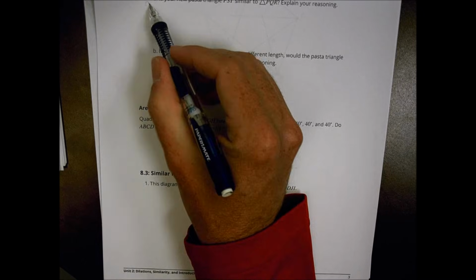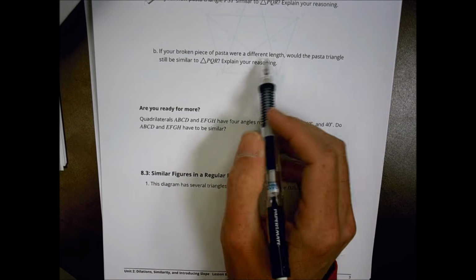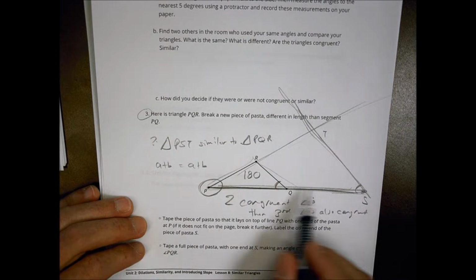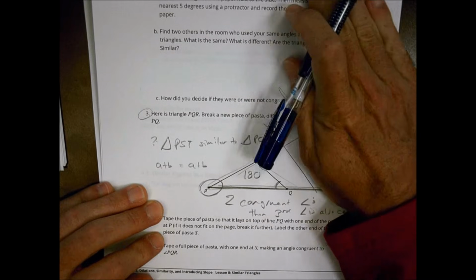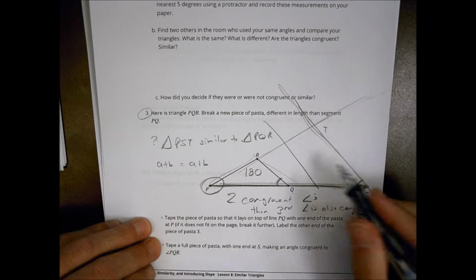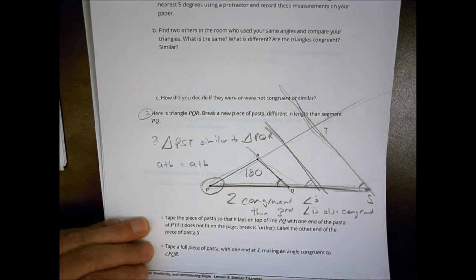This is part A. If you broke the piece of pasta at a different length, would the pasta triangle still be similar to PQR? Meaning, if I had the pasta broken right here and did that, would it still be similar? Yep, it would still be similar. As long as this is the same angle measurement, we're going to have similar triangles. Okay, so that's what we're working on there.